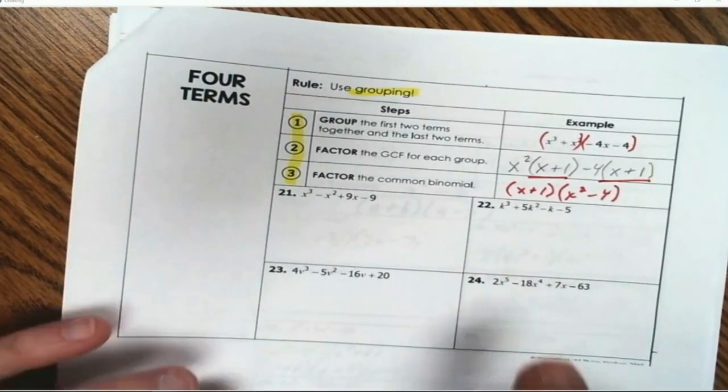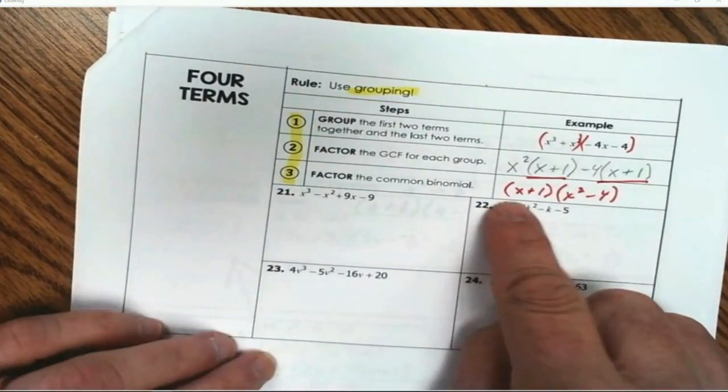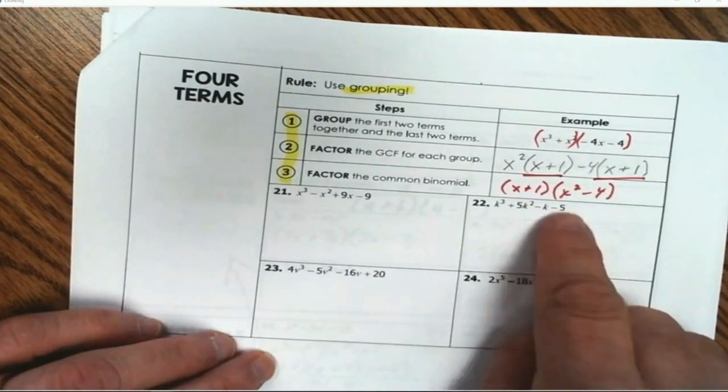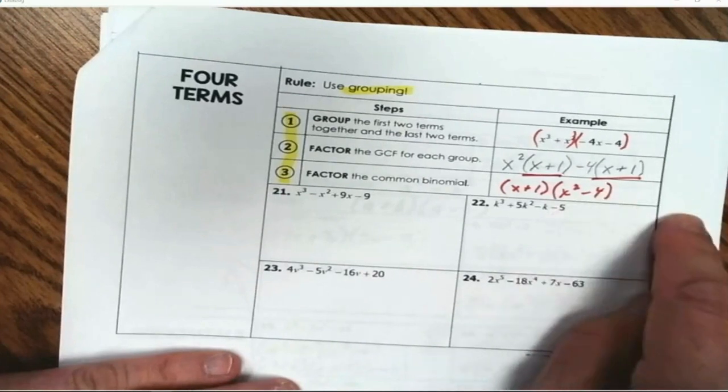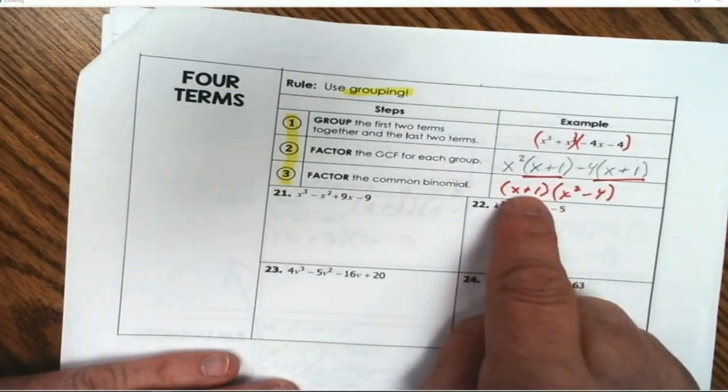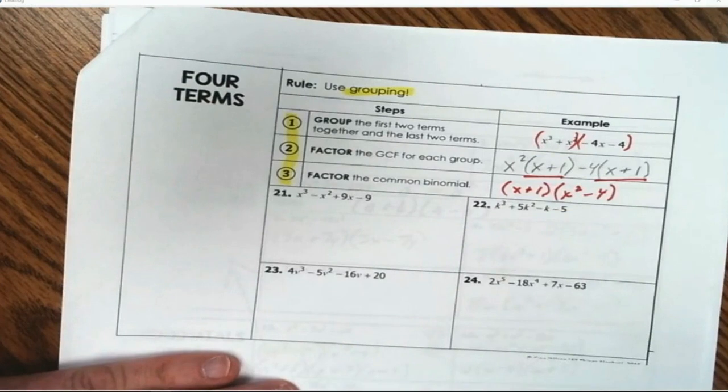So we factored the x plus 1 out of it. Now this is actually a difference of squares. We can change that to x plus 2, x minus 2 in another step. But that's what we do. We factor the common out, and now it broke down to this factor.